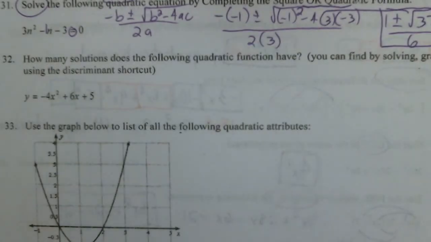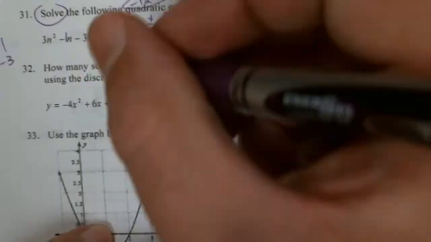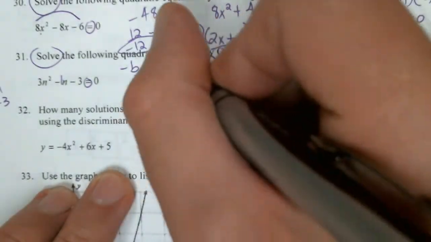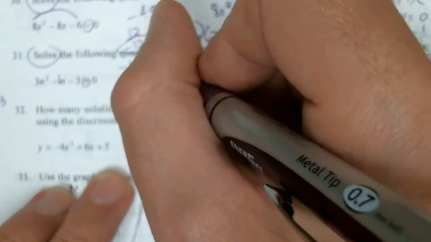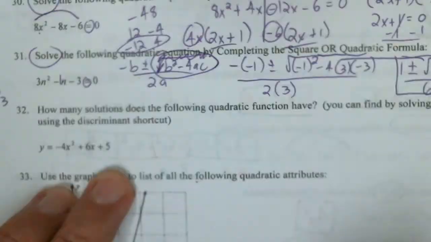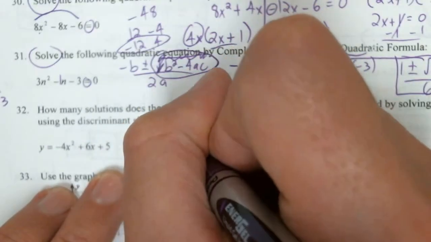How many solutions does the following quadratic function have? You can find by solving, graphing, or using the discriminant shortcut. Okay, the easiest way to do it is the discriminant shortcut. And what is the discriminant? The discriminant is just that part of the quadratic formula you're only looking at, and you're not even looking at the square root symbol. You're just looking at b squared minus 4ac.